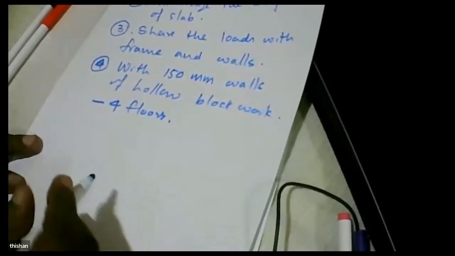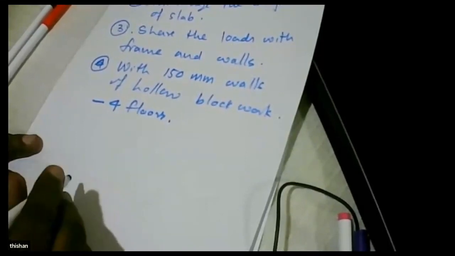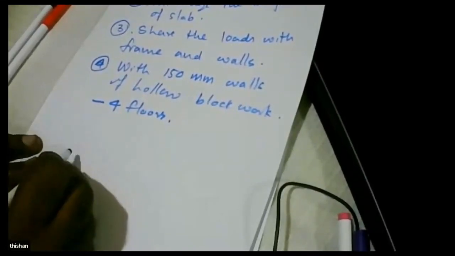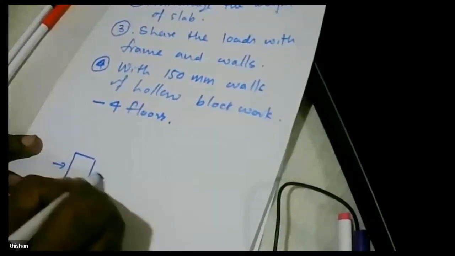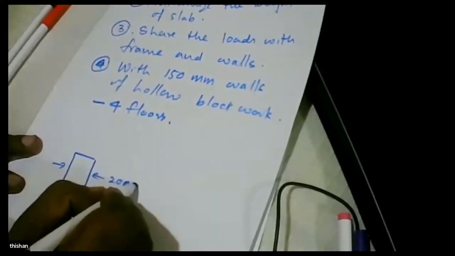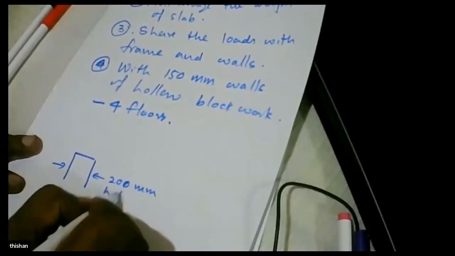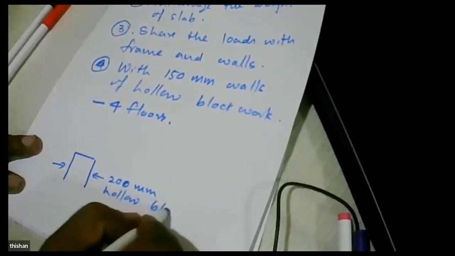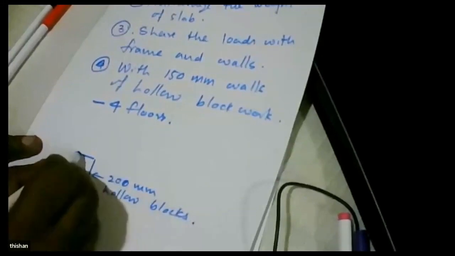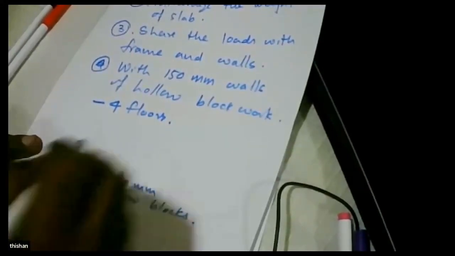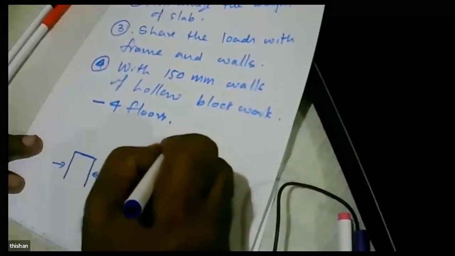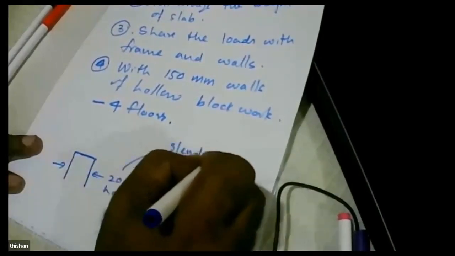But you might ask, can't we go for a higher number? Then the answer comes with a 200 millimeter hollow block. When you use 200, the slenderness effects will be less.